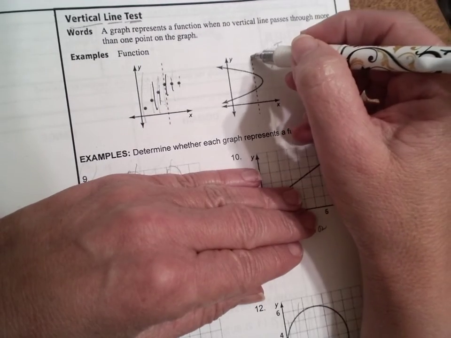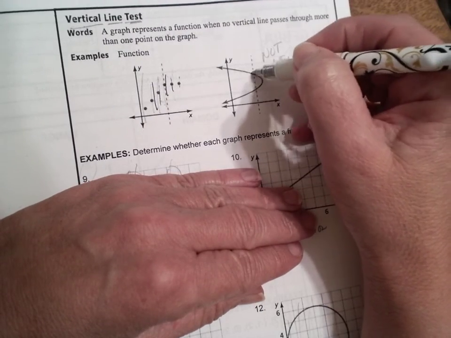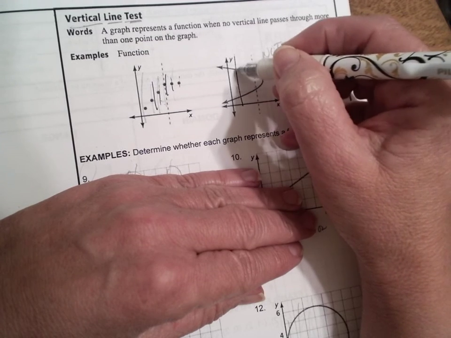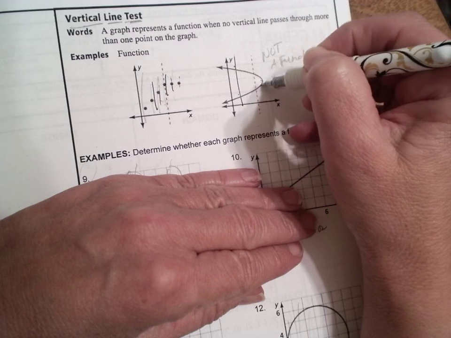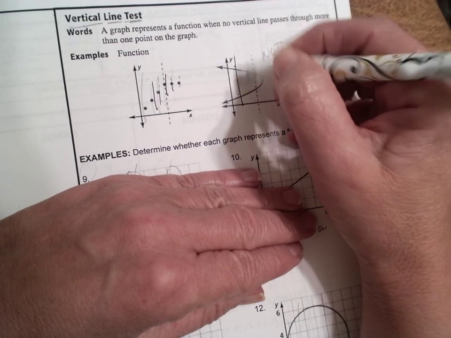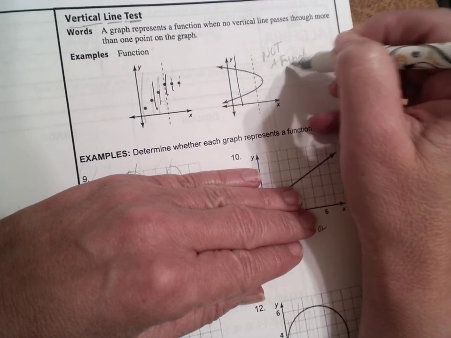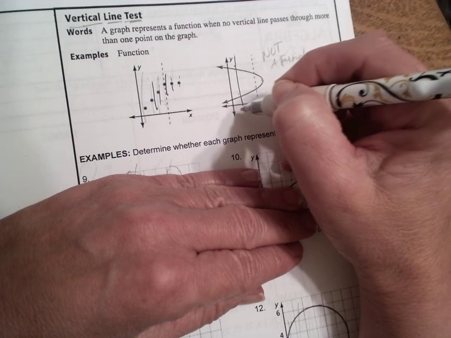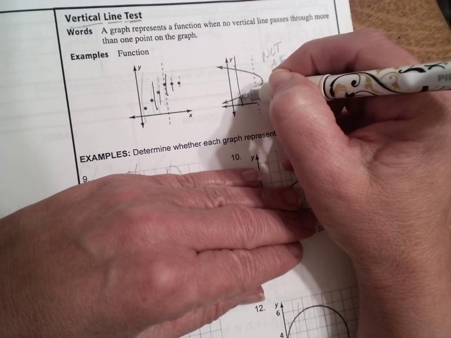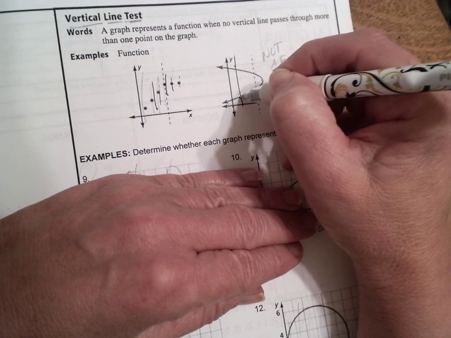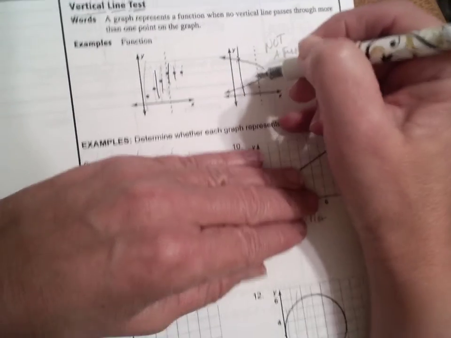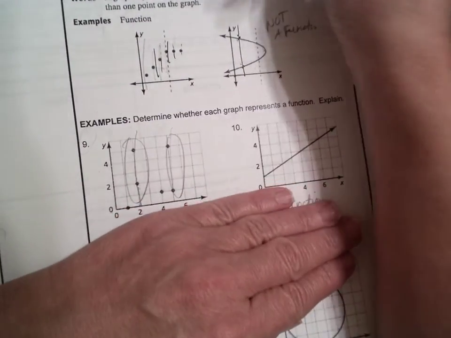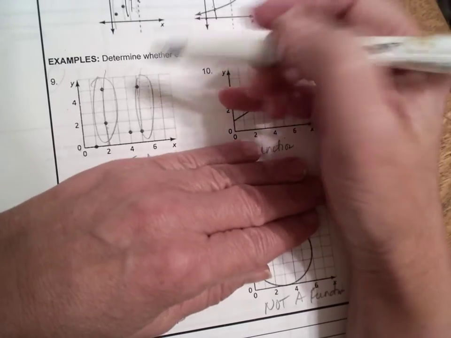This one is not a function because if I draw a line here, I hit these 2 points. If I draw a line here, I hit these 2 points. This one here, I can hit this and hit 1 point, that's fine, but anywhere else on the graph, I'm hitting 2. So this is not a function. The reason being, check this out. If you move over here and hit this point, move over here again and hit this point, you are repeating the x value. Okay, so we're determining if it's a function or not, representing what's on the graph.